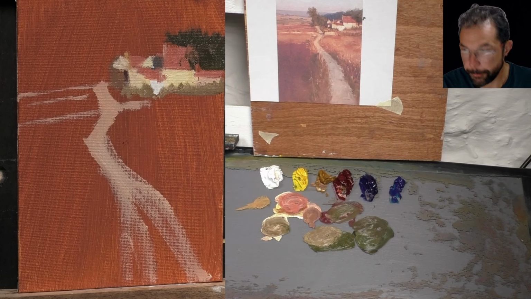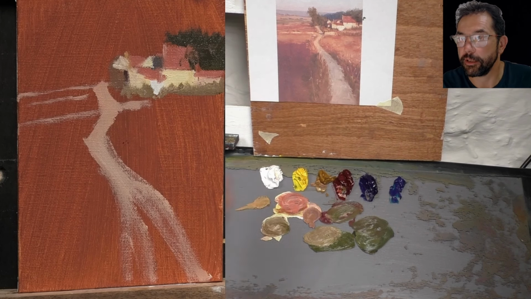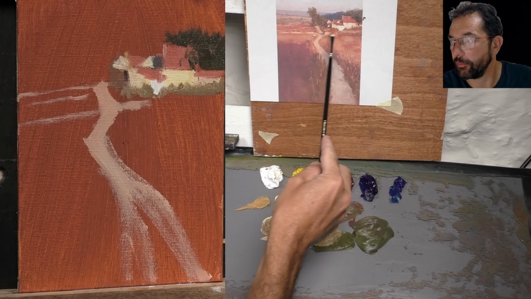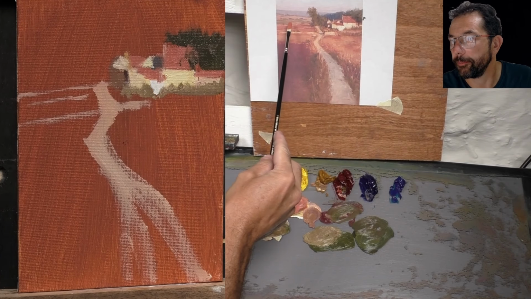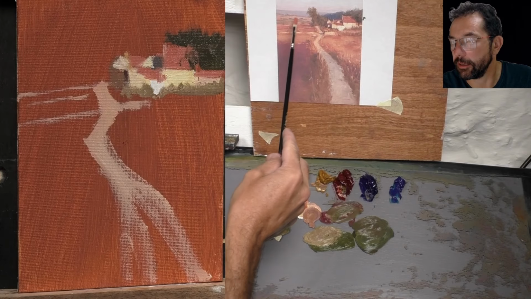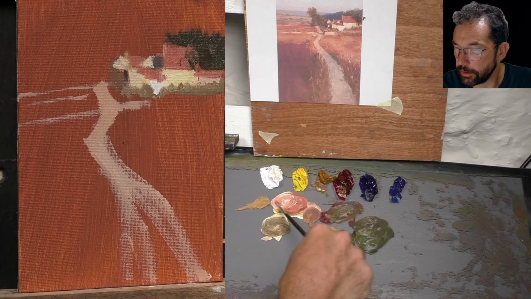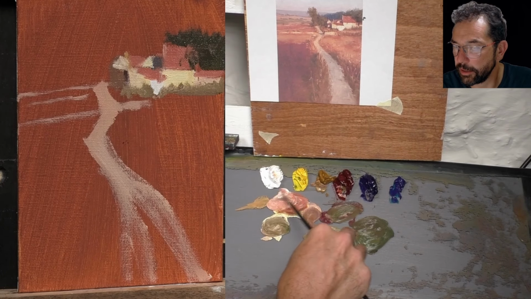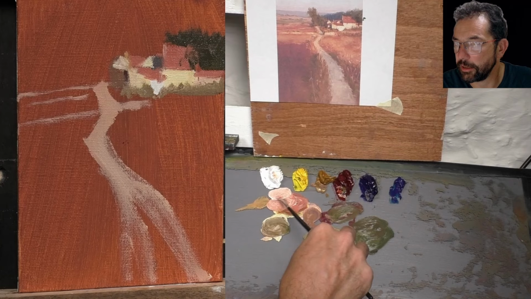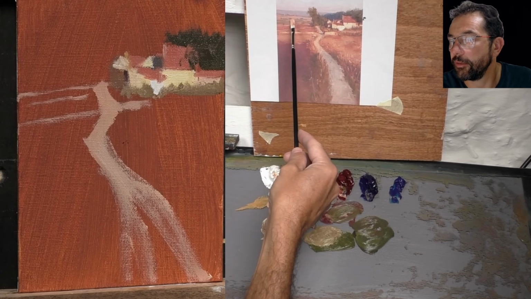Right. Let's get these distant fields in. So that line is here, which is just running along here. Then off in the distance here, I think we could simplify this a little bit. So let's just get the right tonal value. There's a lot of white in there because it's completely desaturated, because it's going to send it off into the distance.